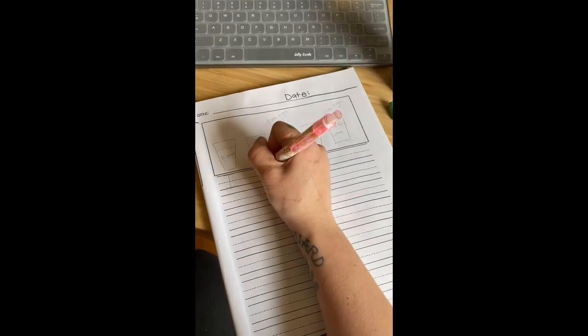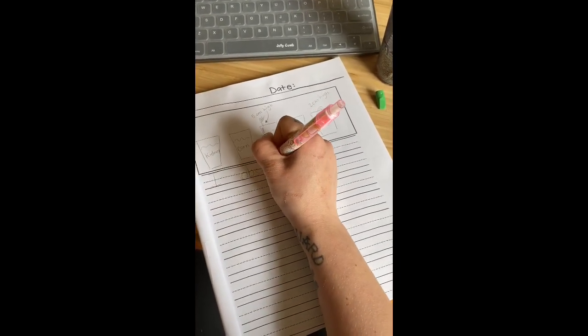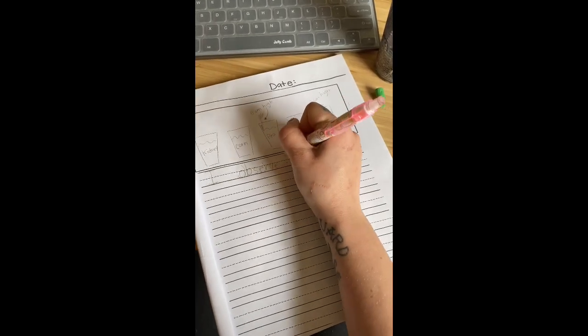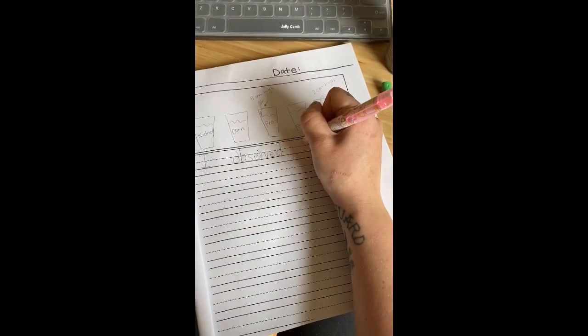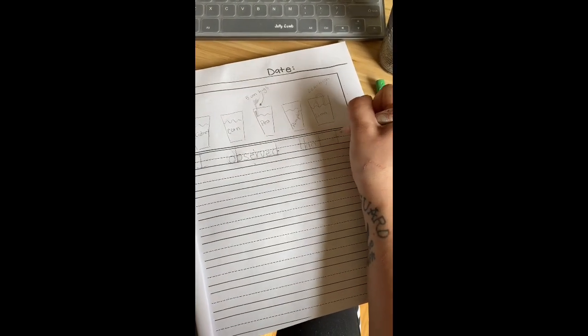So Miss Taylor right now is writing a sentence. Make sure you have a capital letter at the beginning of your sentence and finger spaces between your words and punctuation at the end. So that could be a period, that could be an exclamation point.